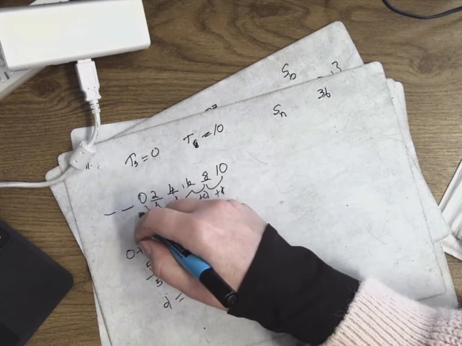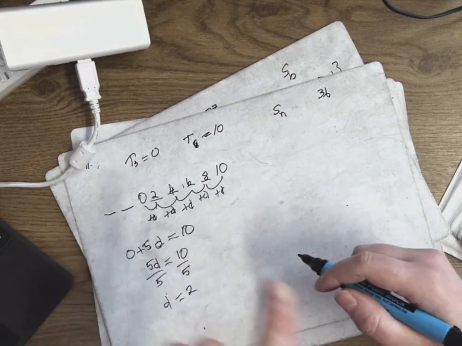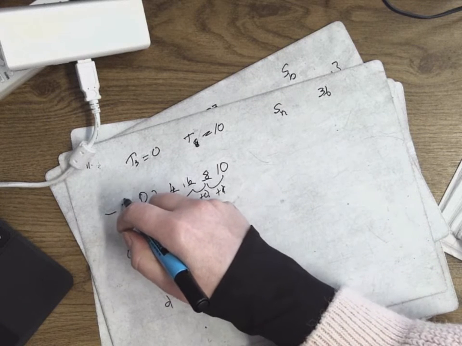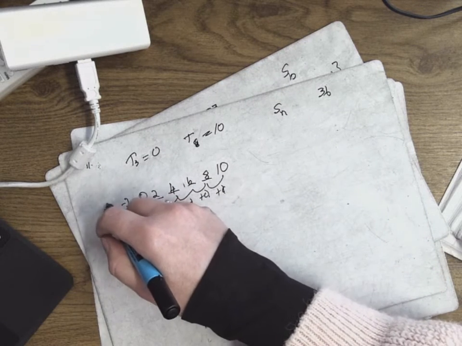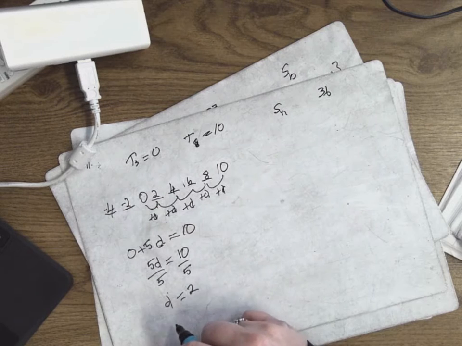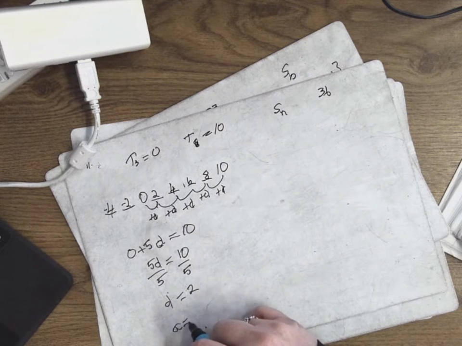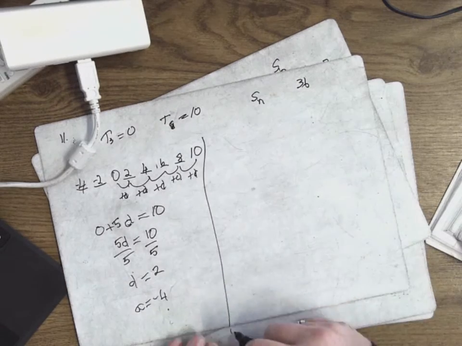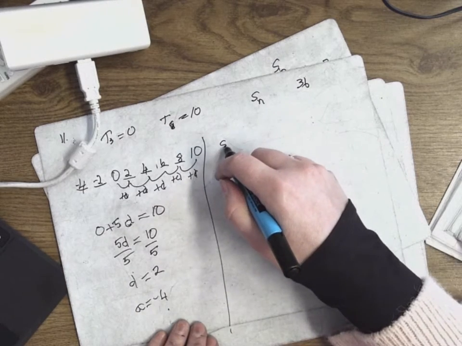Now to go backwards, if I'm adding on 2 to go forwards, I'm taking off 2 to go backwards. So this must be minus 2, and this must be minus 4. So that means a is the first term, which is minus 4. Right? So second part is to get Sn.